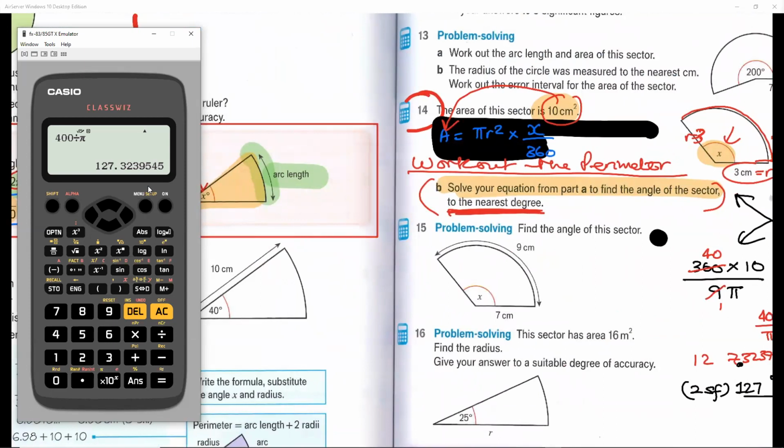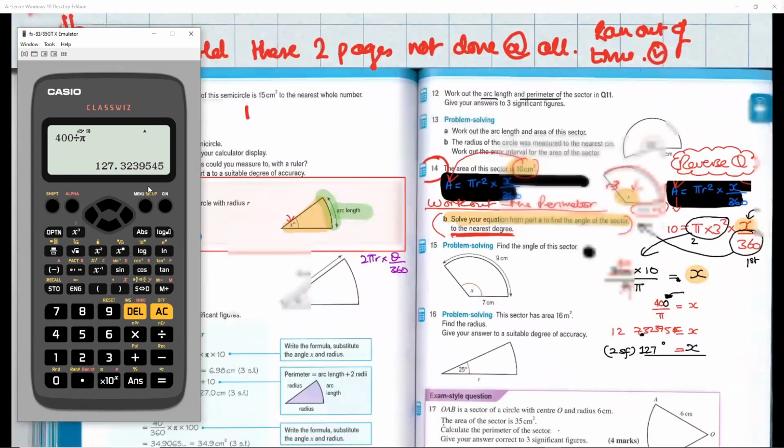So the arc length is going to be 2 pi r times by the angle that we have over 360. And the angle is on the calculator right there. So it'll be 2 times by pi times by the radius. Radius is 3. Times by the calculator, whatever that is, 127 point something, divided by 360. So I'm going to use the calculator now to help me with the calculation.